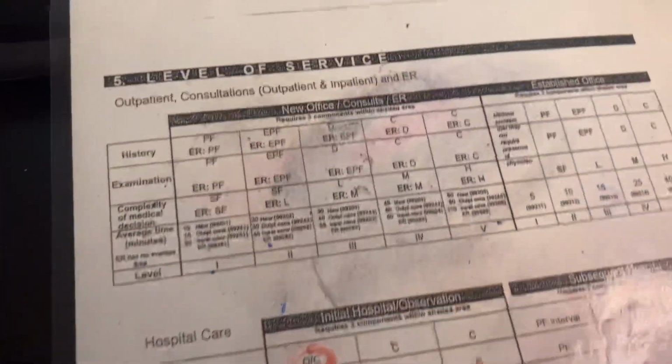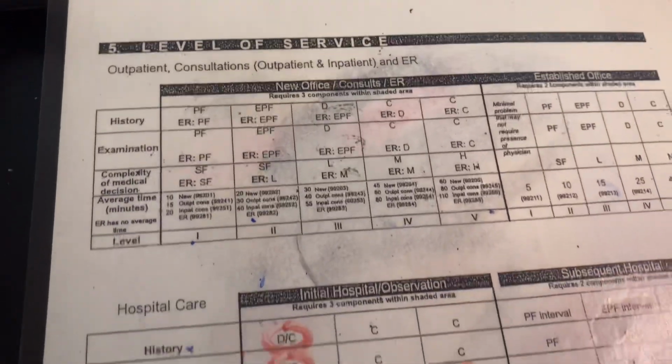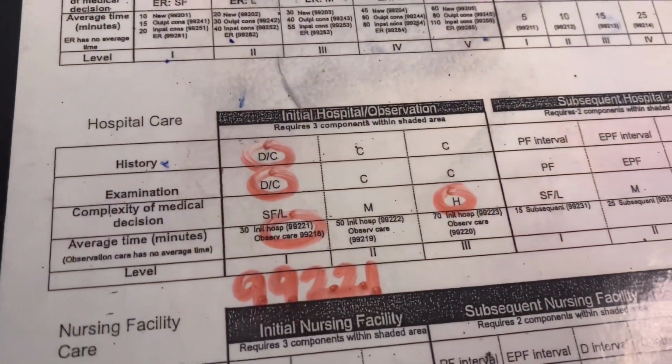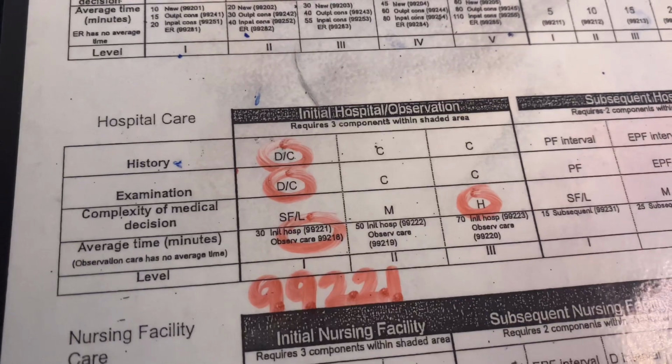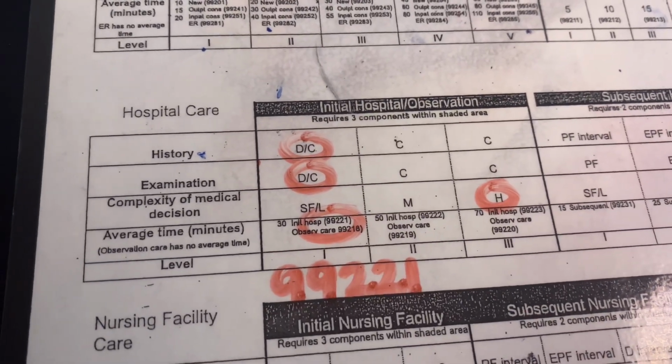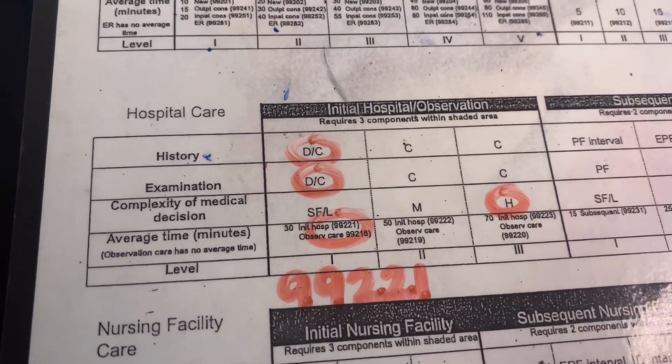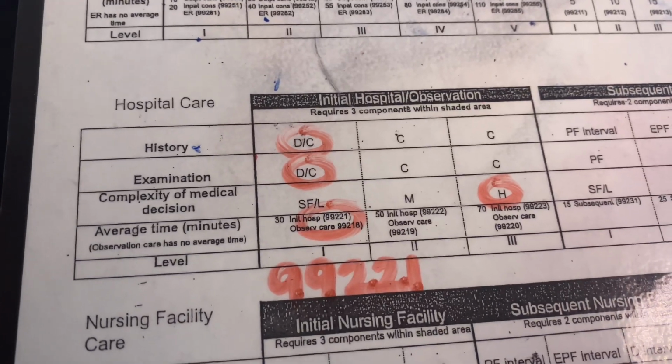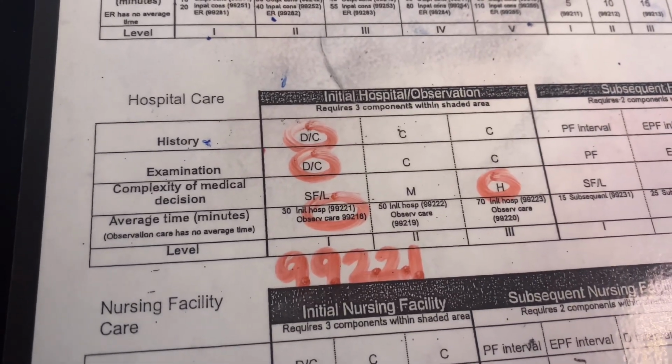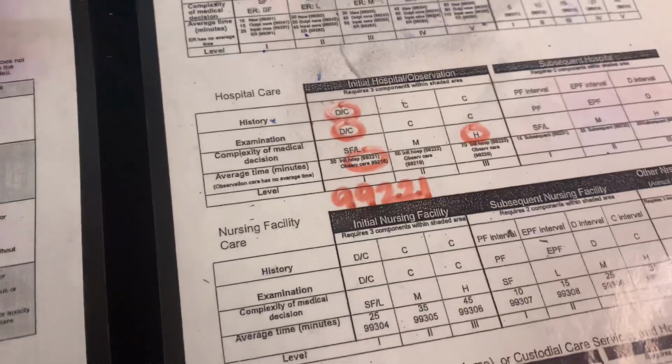Once you have the history, exam, and medical decision making figured out, you then want to go over to step 5, which is level of service. And remember, we are doing the initial hospital care and we had detailed, high. And because it requires 3 components, we have to go all the way to a level 1, which is 99221.